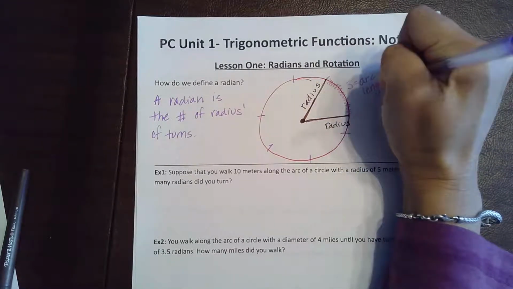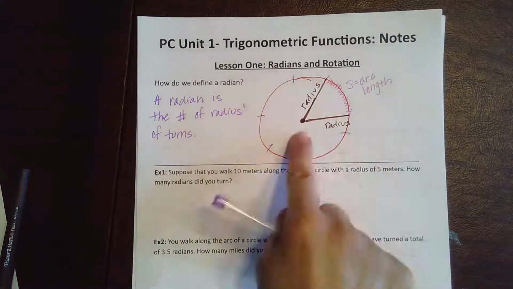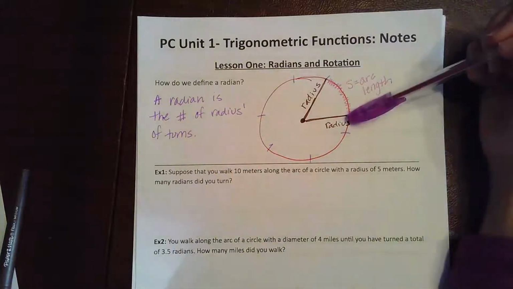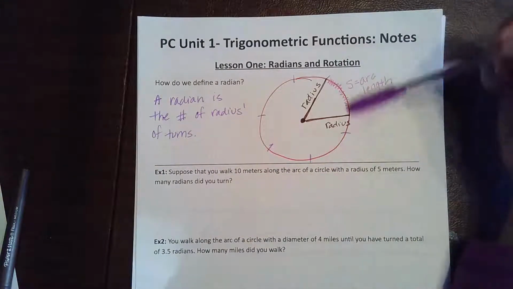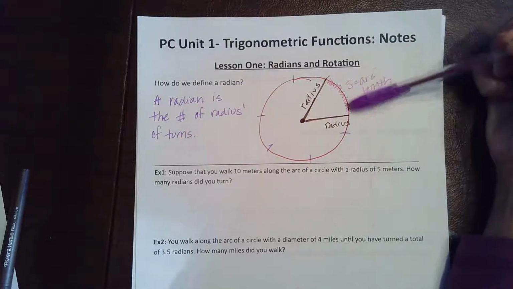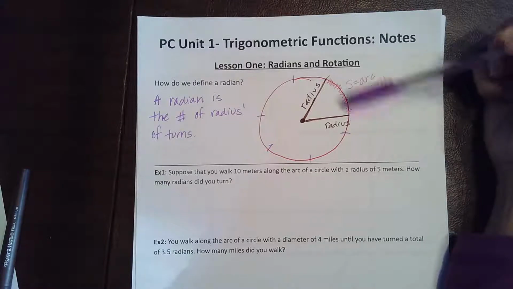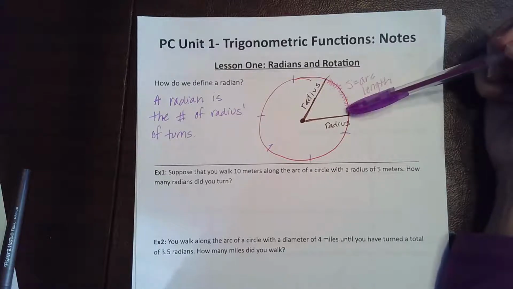And again, I'm not sure if you've learned that before. If not, that's what it is. It's the measure of the part of the circle this sector makes. So let's say this all the way around measures, I don't know, 100 inches. Well, this piece right here might represent 15 inches or 20 inches or whatever.